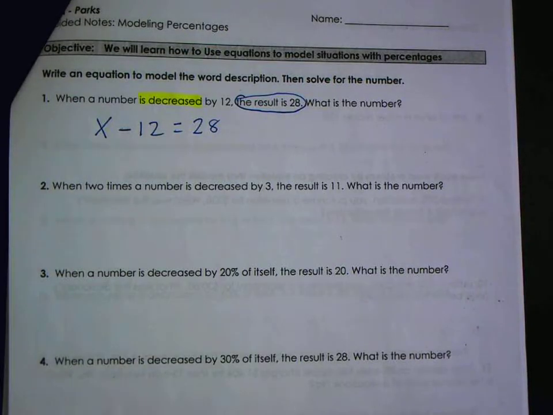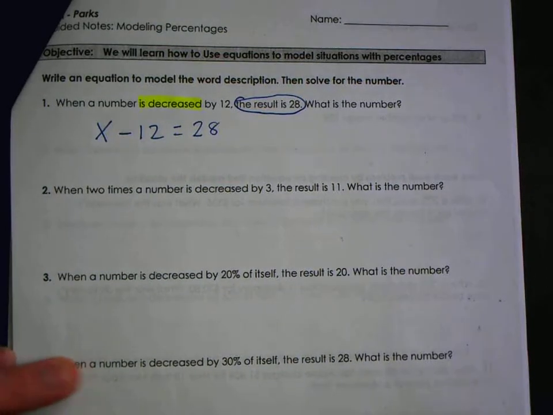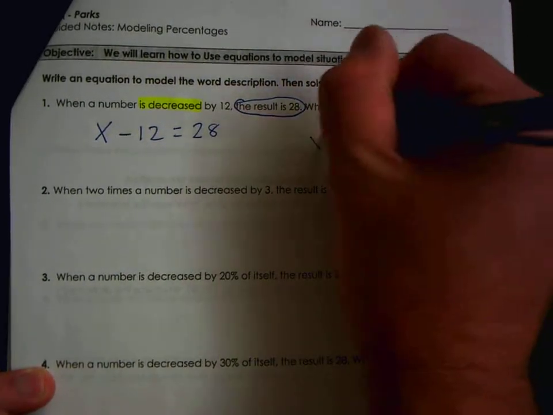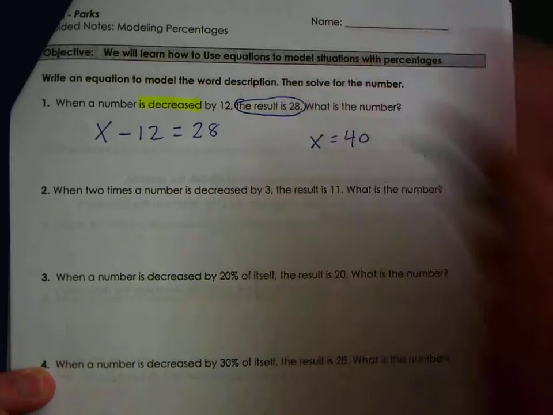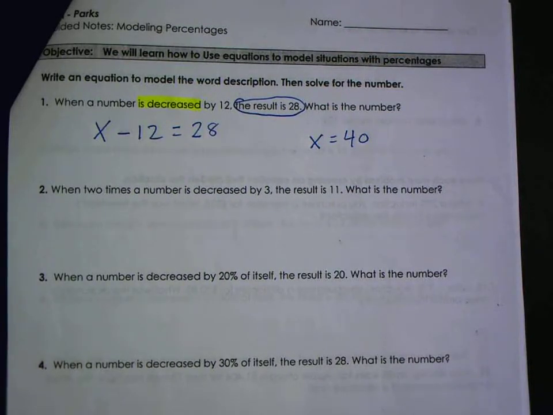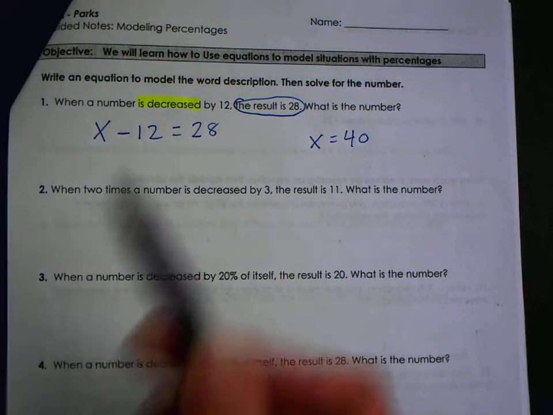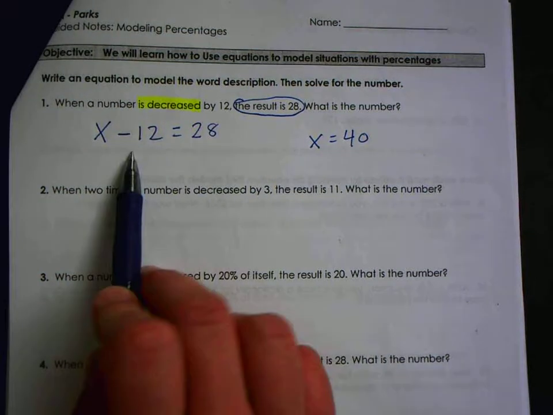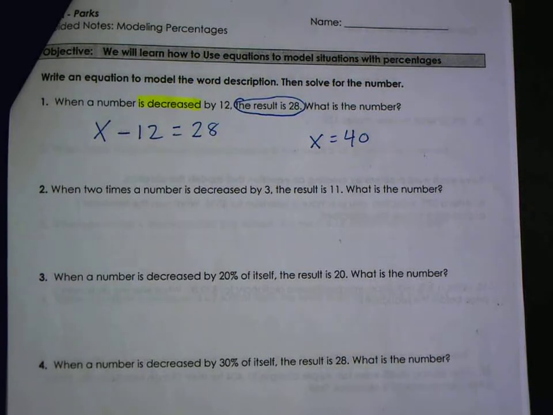So write an equation to model the word description, then solve for the number. Well, that's not bad. I just add 12 to both sides and I get x equals 40, right? Now we're seniors, where a one-step equation you could probably do in your head. So I add 12, add 12. 28 plus 12 is 40.